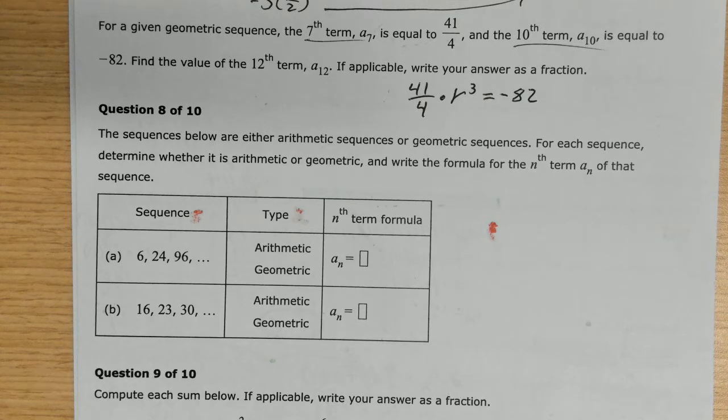This is the case where it's like positive and negative. It changes from positive to negative, positive and negative. If you have a negative common ratio, that's going to change the sign of every term, because negative times negative would be positive, and positive times negative would be negative.